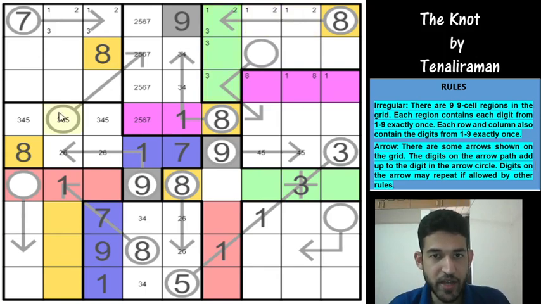So if I look at this arrow now, the maximum value is going to be a 5. So obviously you cannot have 5 or anything more on the arrows, unless it is a single cell arrow, it's not possible. So 5, 6 and 7 get eliminated from here. So this becomes a 2.